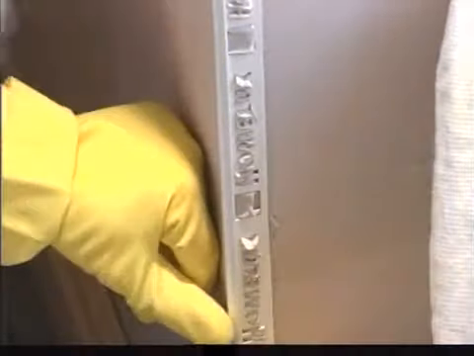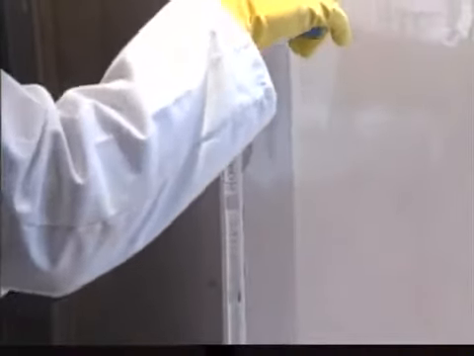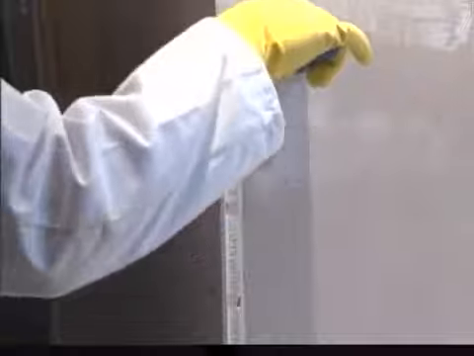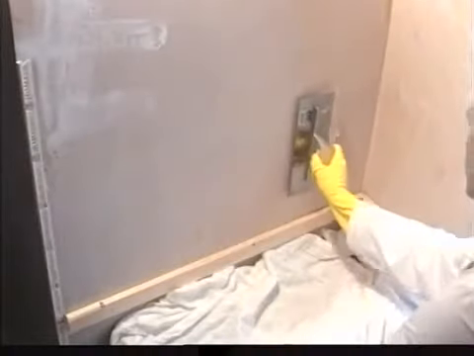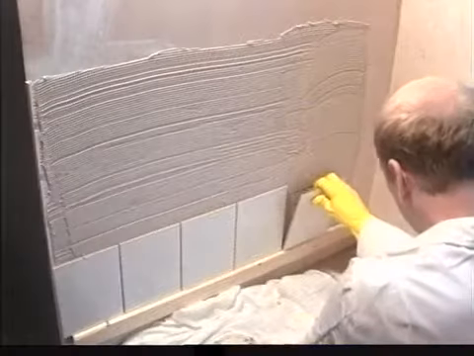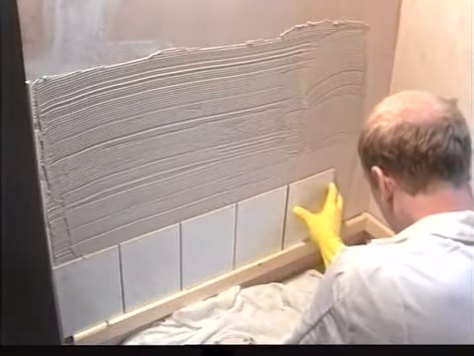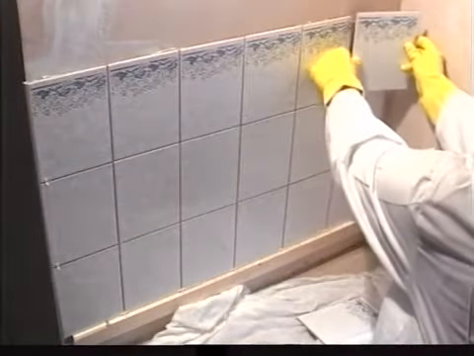Remove any excess with a spatula. Now apply more adhesive as you did before, remembering not to tackle too big an area at any one time. Again, tile along the horizontal batten, working from the tile trim with a full tile towards the corner.